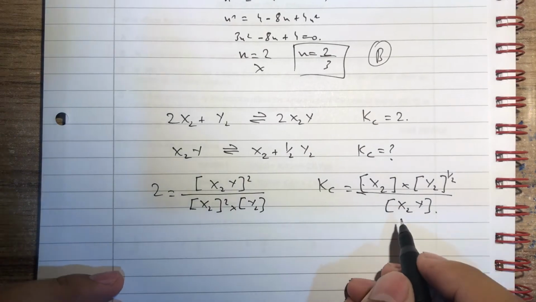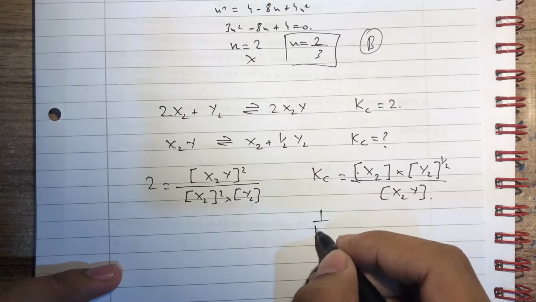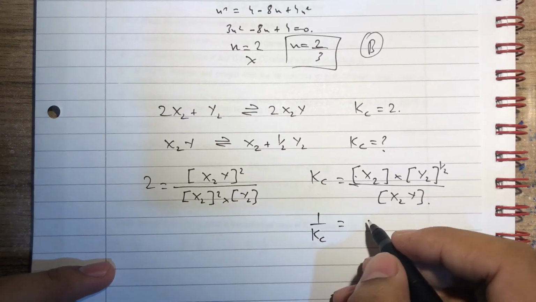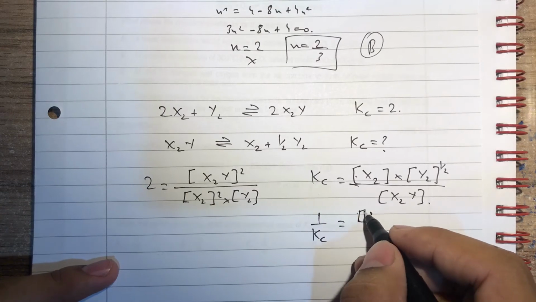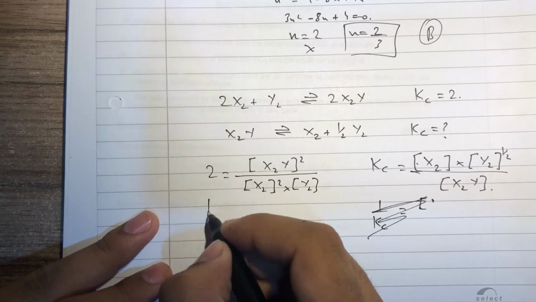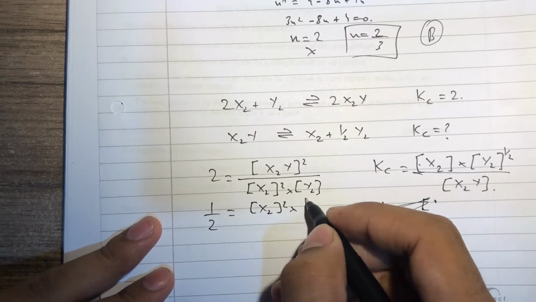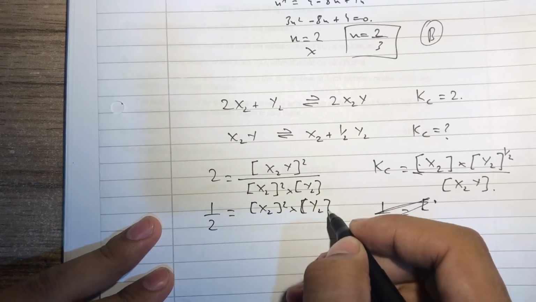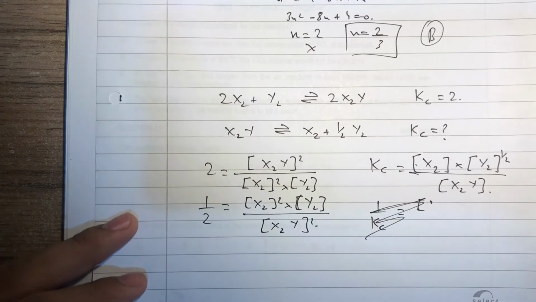Now how I'll solve this is that first I'll reciprocate this. So if I write 1 over Kc, I'll get, in fact let's work on this one. Over here, if I reciprocate this, I write 1 over 2, I'll get X2 squared times Y2 upon X2Y squared.